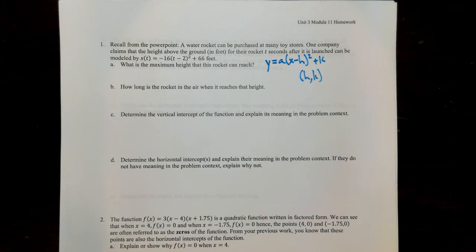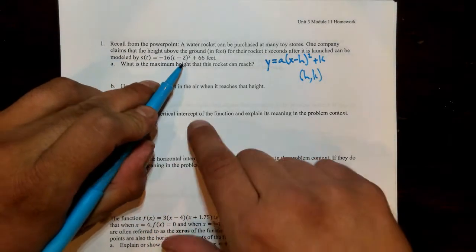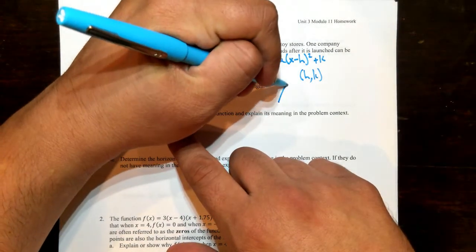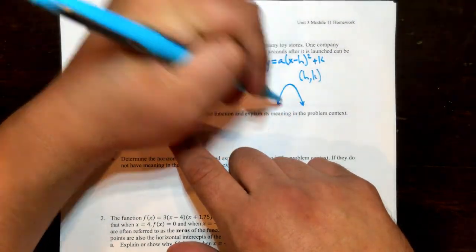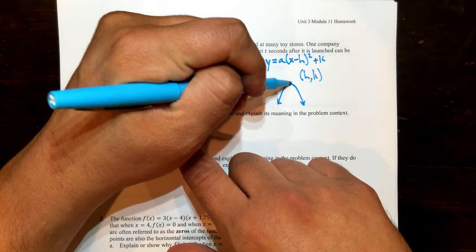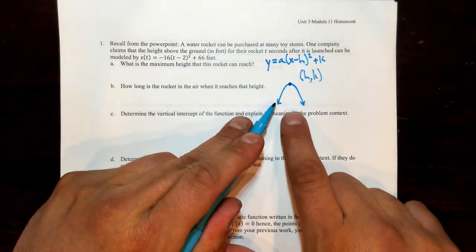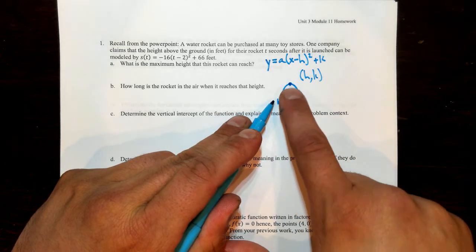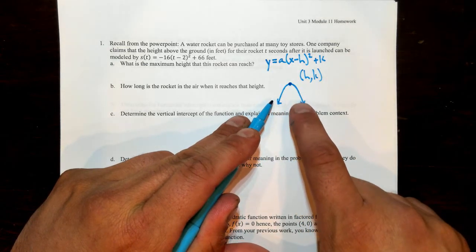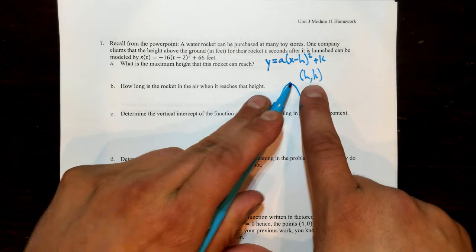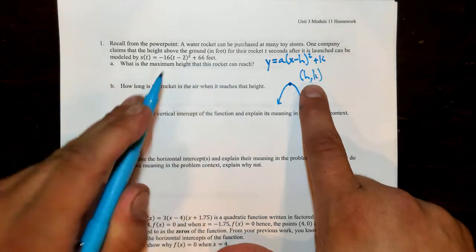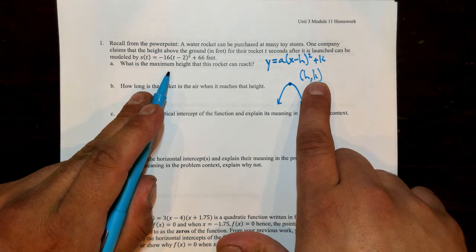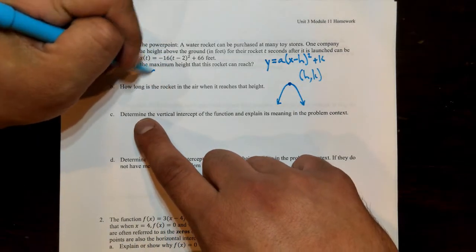So what is the maximum height that this rocket can reach? Well, in this case, this is a negative quadratic, so our function is going to look something like this. So we are talking about a high point, and that makes sense. This creates an arc. We're talking about the height of a rocket over time. It goes up, it hits a maximum point, and then it goes back down. So that's going to be our (h, k), that high point. So the maximum height, well, that's going to be the k value of it. That is our height in feet. So that's going to be 66 feet.